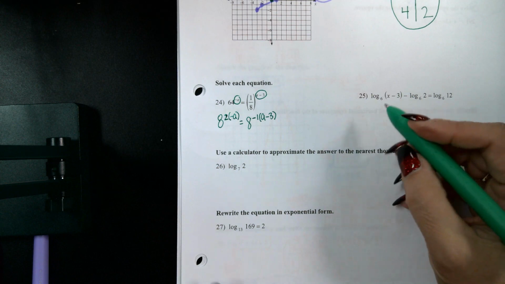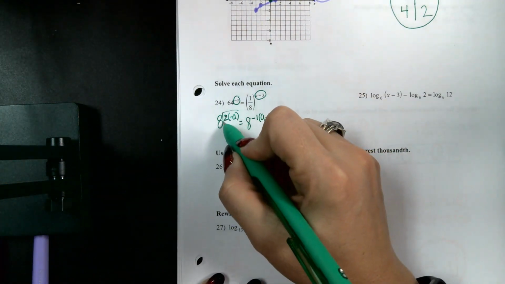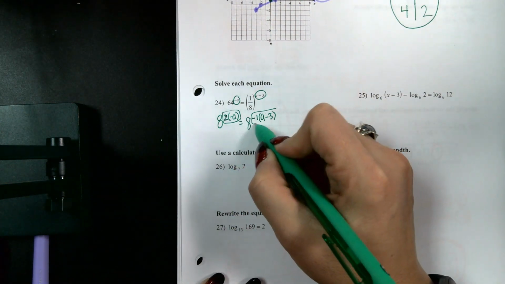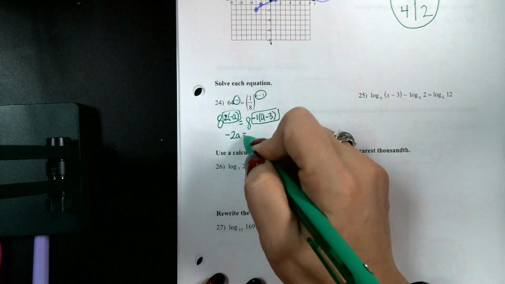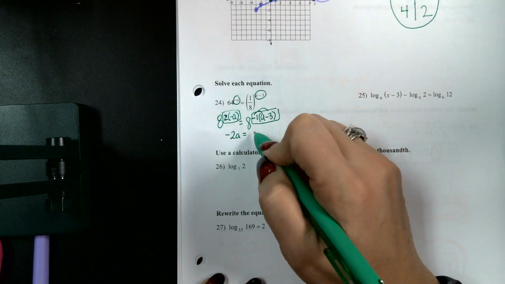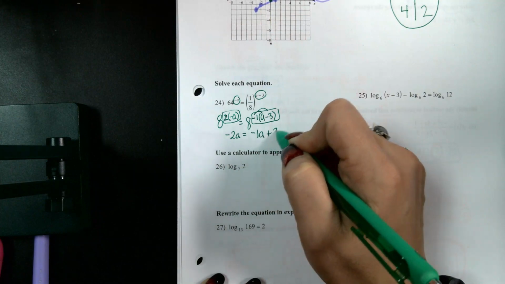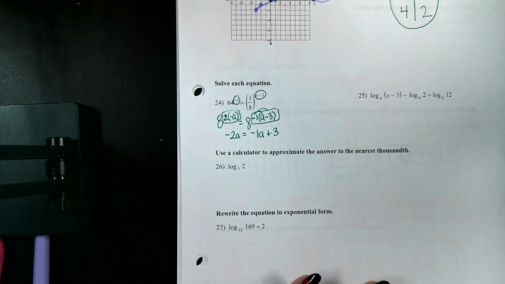So we're going to take this and set it equal to this. That would be -2a equals, and then we distribute over here, -1a plus 3. That's a real simple equation to solve.